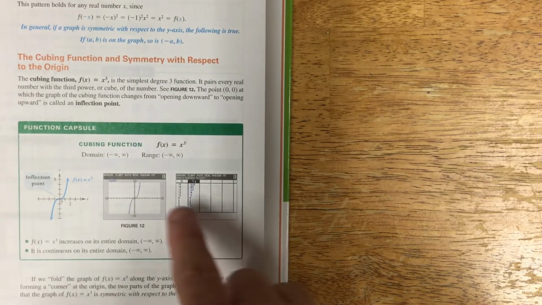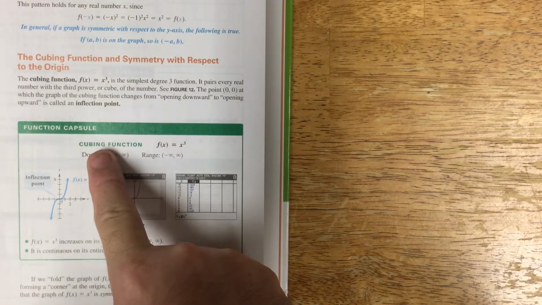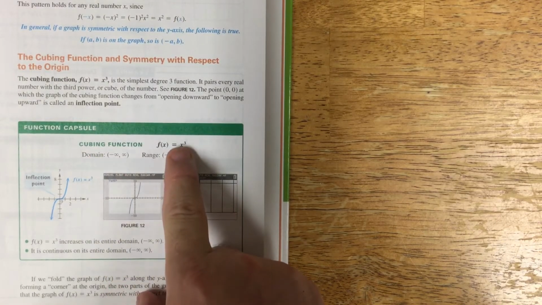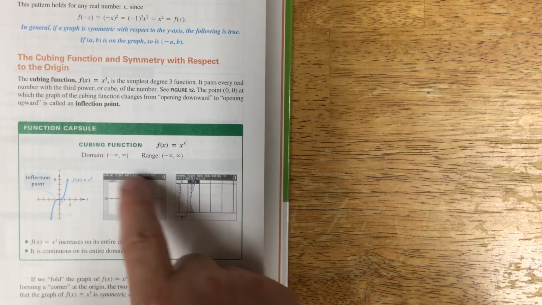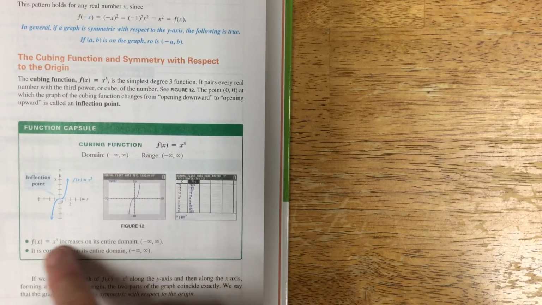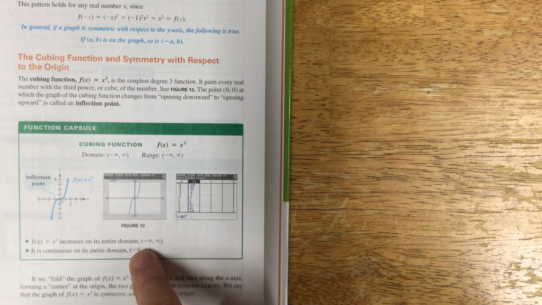There's also something called a cubing function. Cubing, or cubed, just means it has an exponent of 3. So once again, here's another function capsule for another function you're responsible for knowing the information for: domain, range, where it increases, where it decreases, whether it's continuous or not.